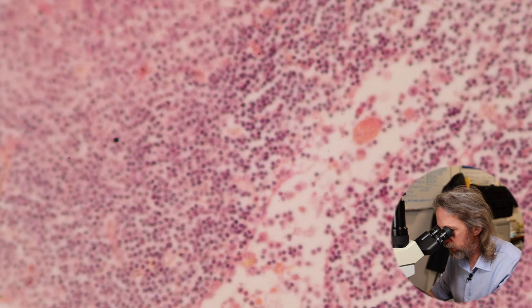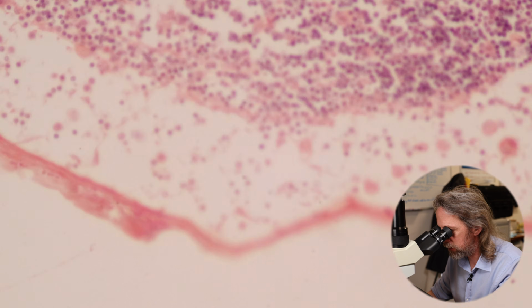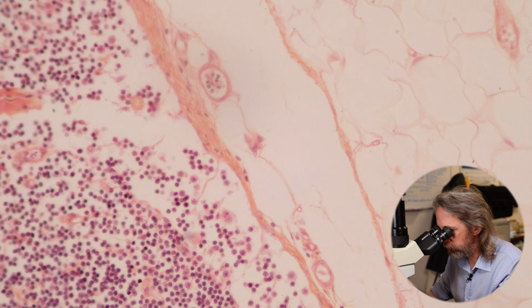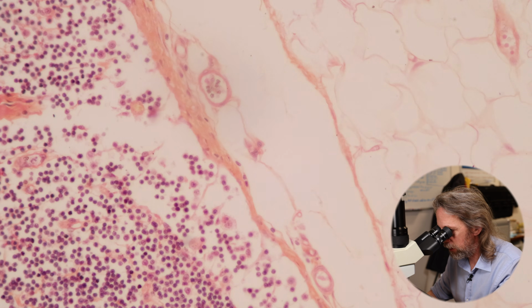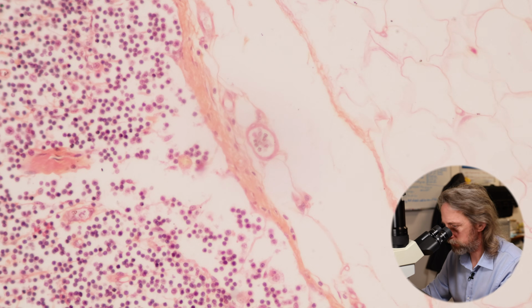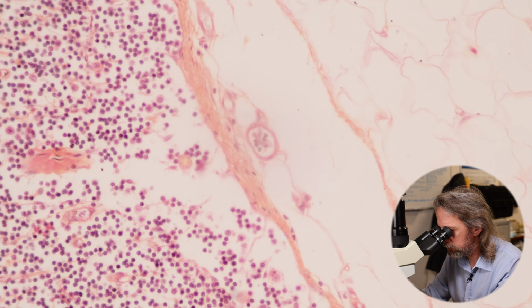Right, let me see if I can find a bog standard arteriole or a venule. See that there? That looks like one of the lymphatic vessels, one of the afferent lymphatic vessels coming in, bringing lymph into the subcapsular sinus there.